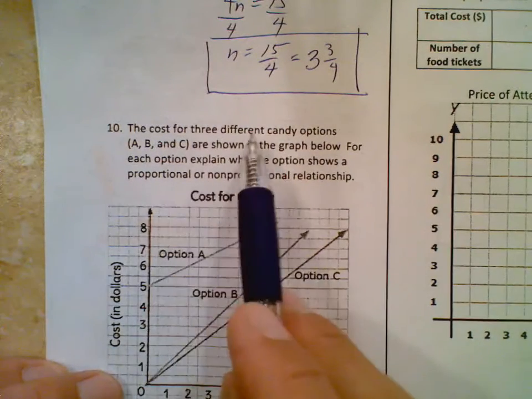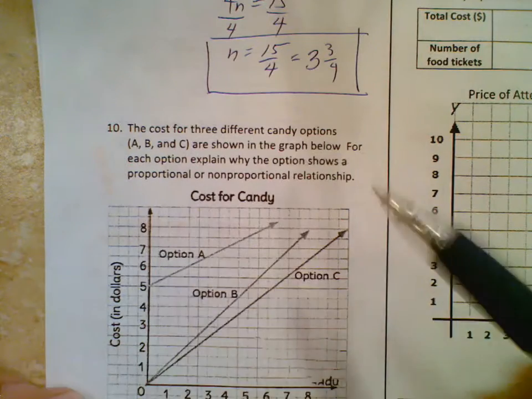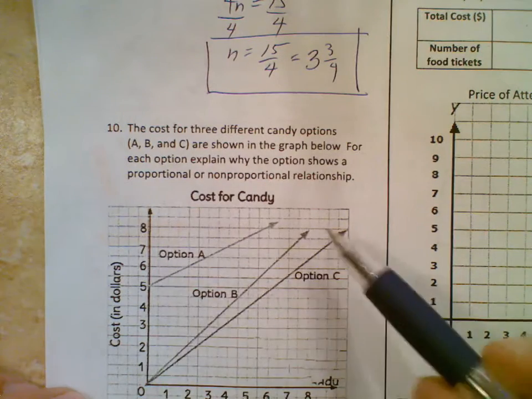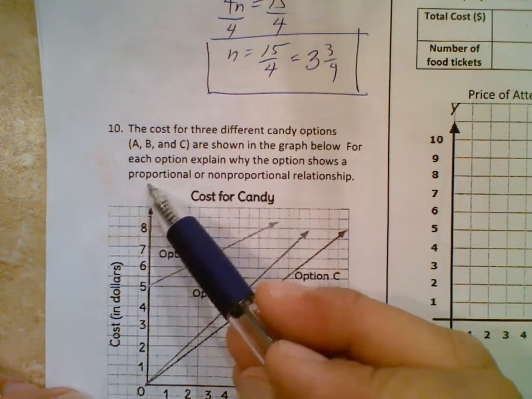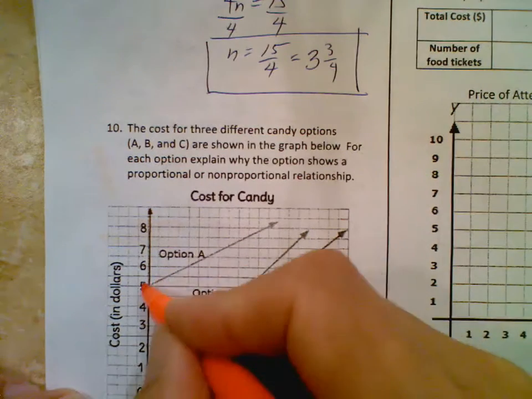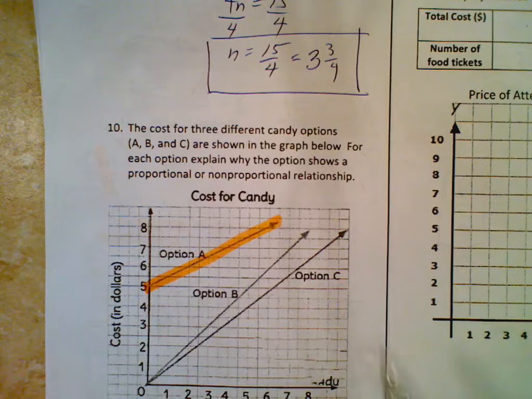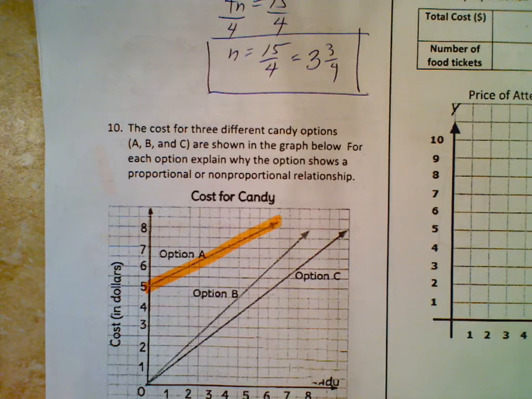The cost for 3 different candy options, option A, option B, option C, are shown on the graph below. Okay, there's option A, here's option B, here's option C. For each option, explain why the option shows a proportional or non-proportional relationship. So let's do a little color coding here. We'll make option A this orange color, and this is non-proportional. And why is A non-proportional?